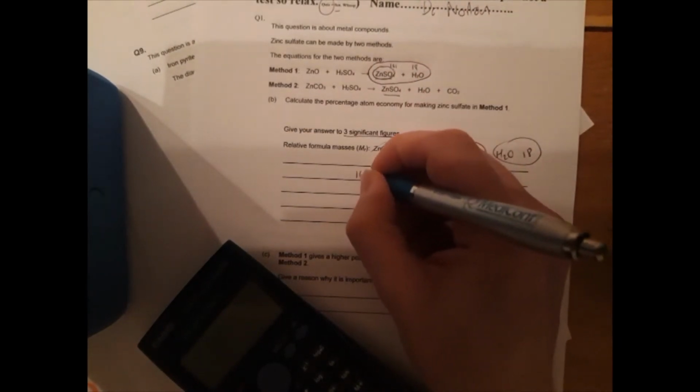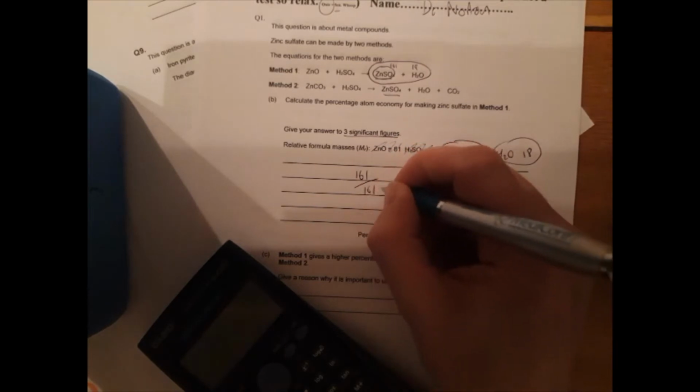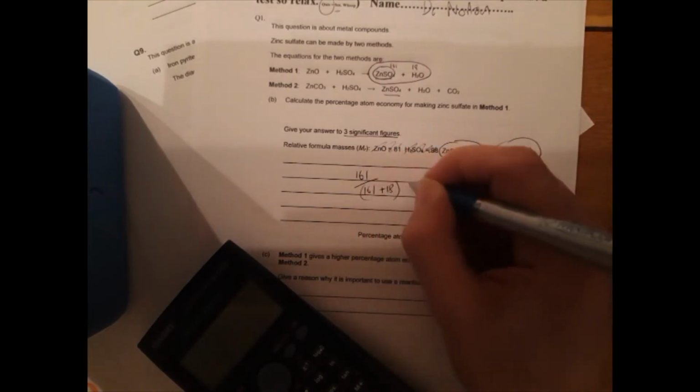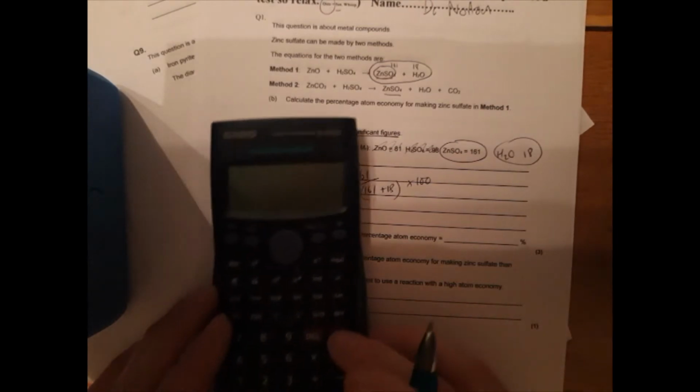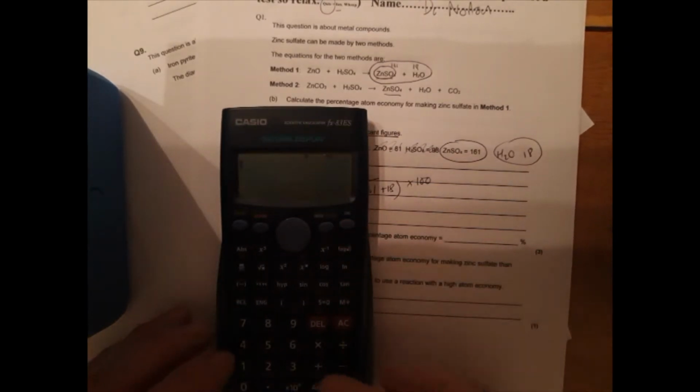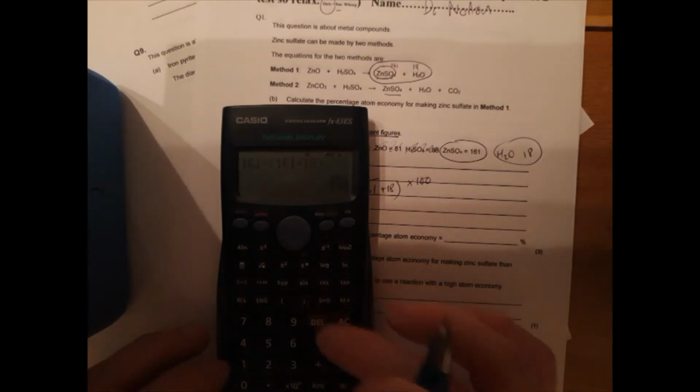So it's going to be 161 divided by 161 plus 18, and then times by 100. 161 divided by 161 plus 18, close brackets, times 100. 89.9%, 89.9, 3 sig figs, done.